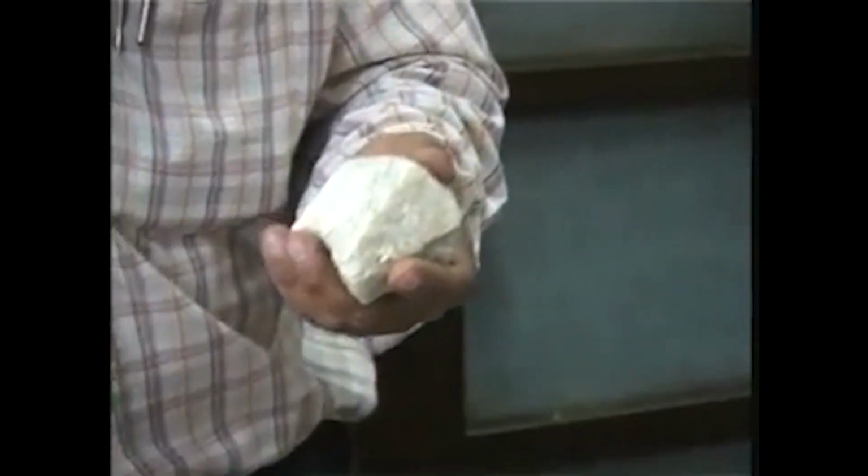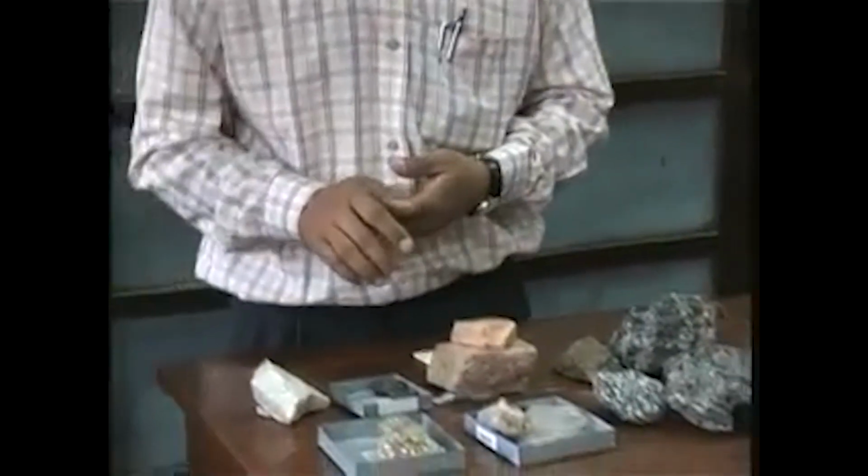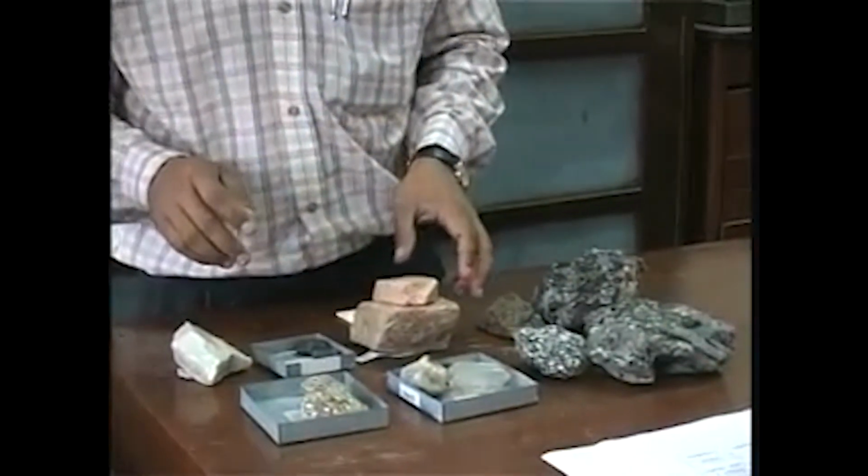Now this one, we are going to look at the other properties in detail later on as we continue through the whole demonstration.